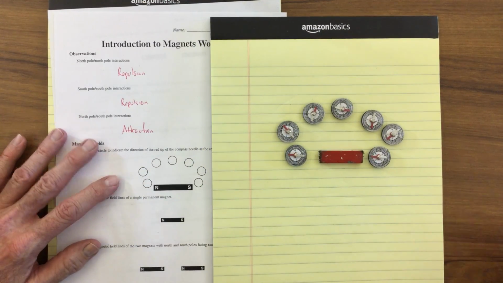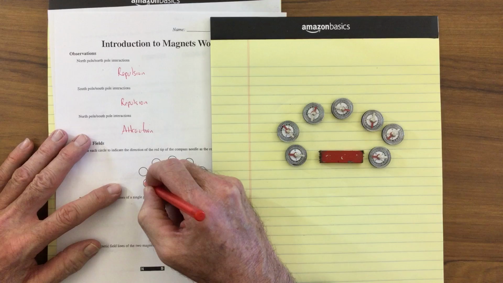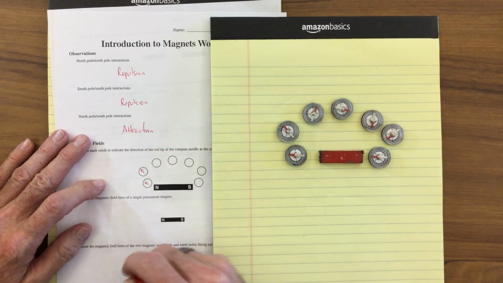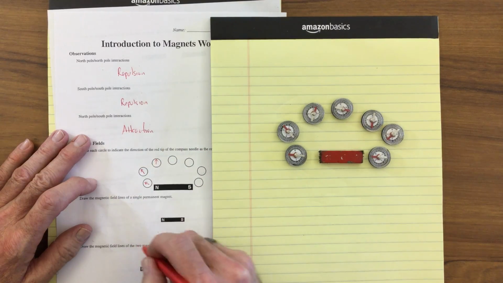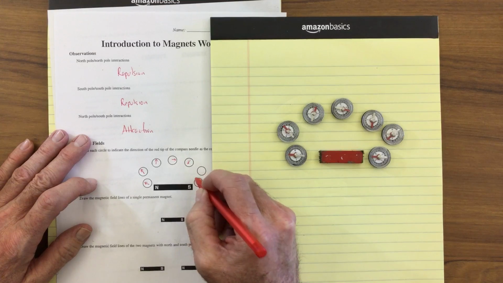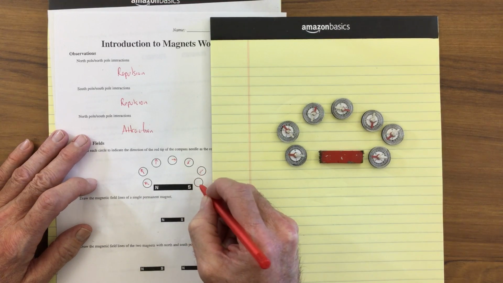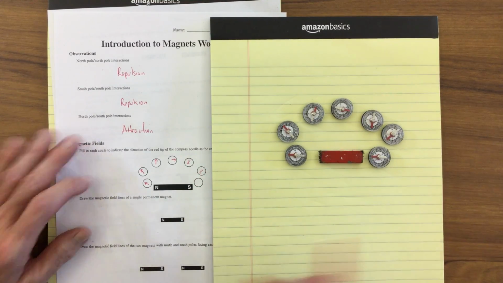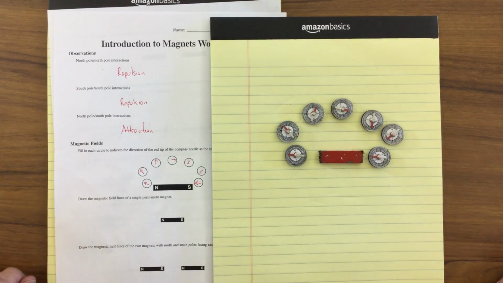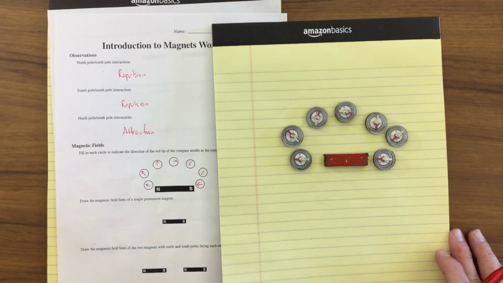So draw the north in the arrow that it's going. So it's going to be going like this, like that, and so on. These are going to be pointing towards the south. And that's what it would look like.